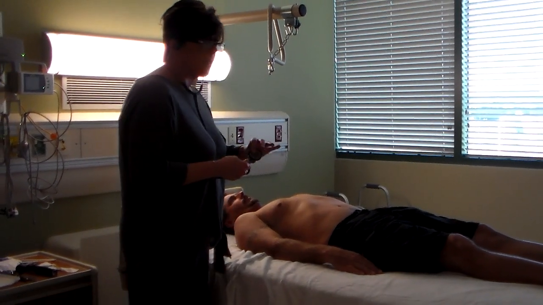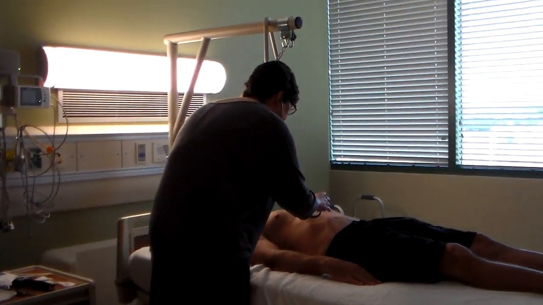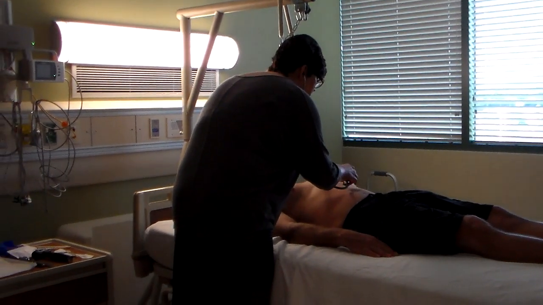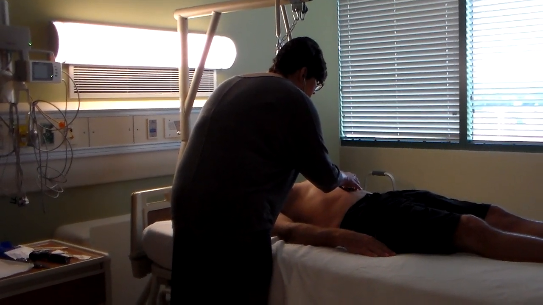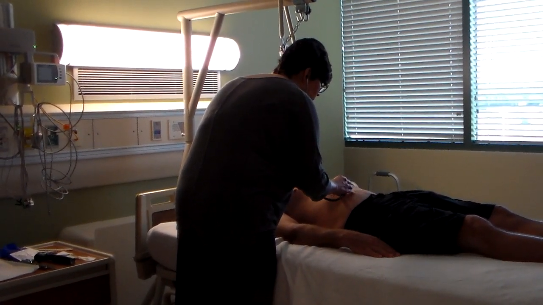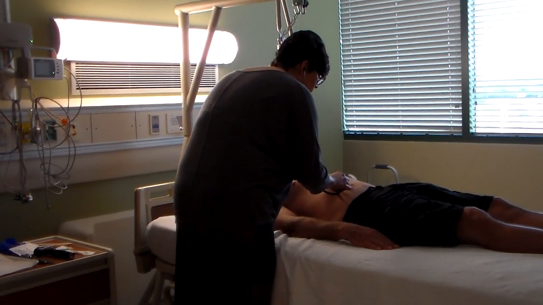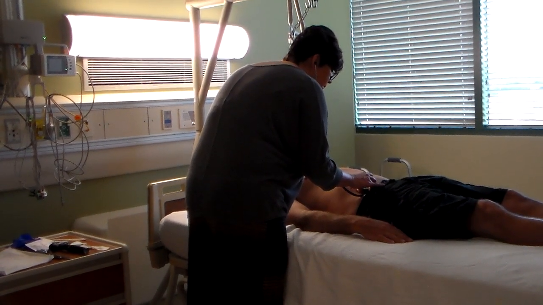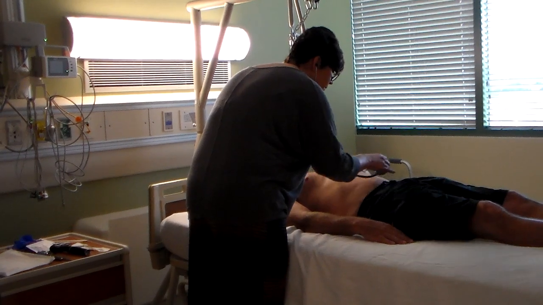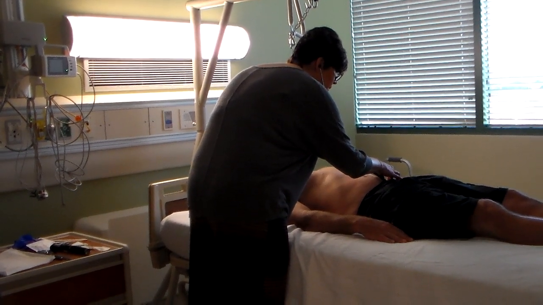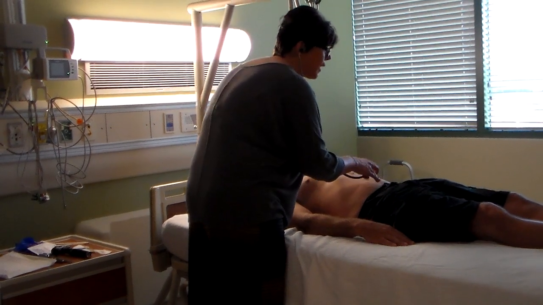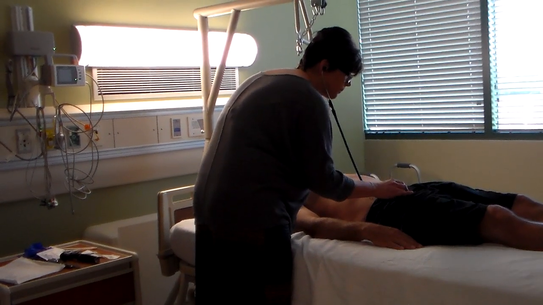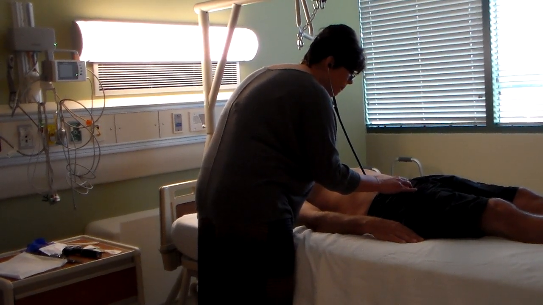And the next thing I want to do is auscultate his aorta. Renal arteries. Iliac. And I would auscultate his femoral arteries if his hands were off. Okay.